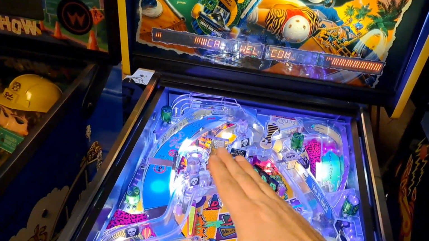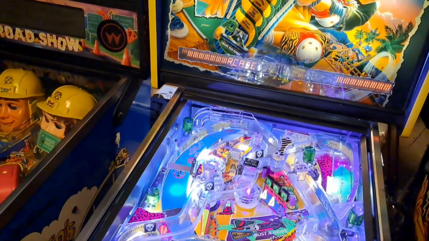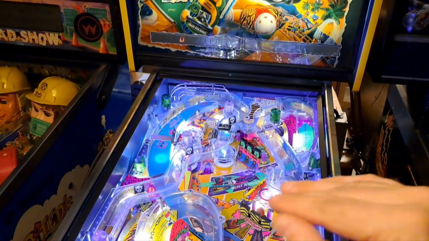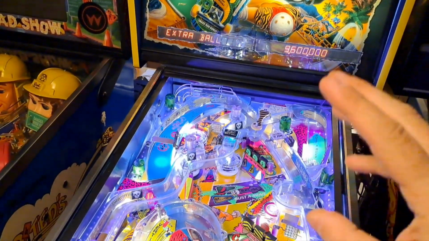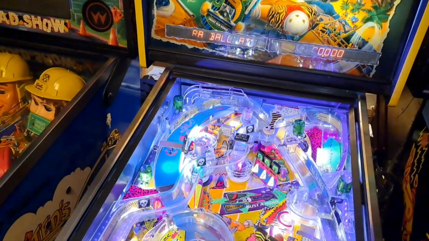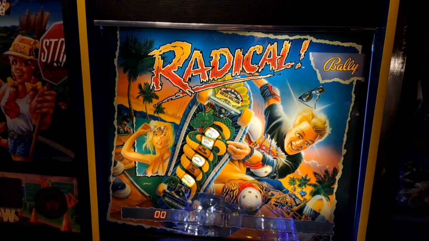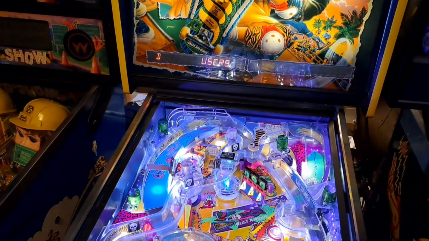And I created a modification for this thing that's controlled by an Arduino, and it gives us a ball search function. So let me show you on the bench what that looked like, what it does, and then we're going to throw it in the machine, and I'm going to demonstrate how it gave us a ball search function on Radical, because the game is Radical, and you can't get a ball stuck in this game. It's just not going to happen. So check it out.